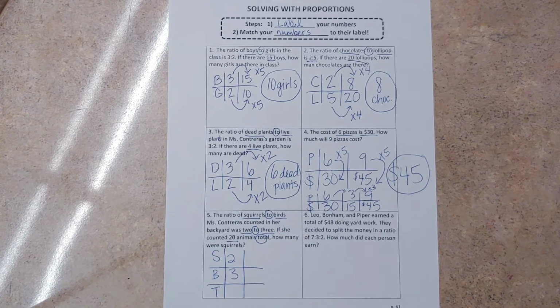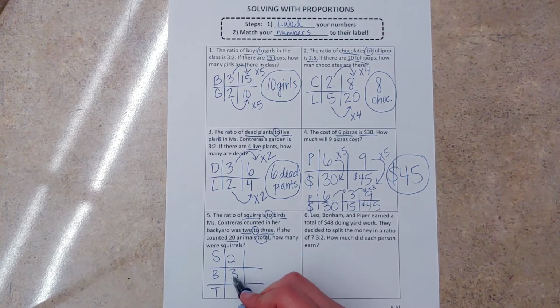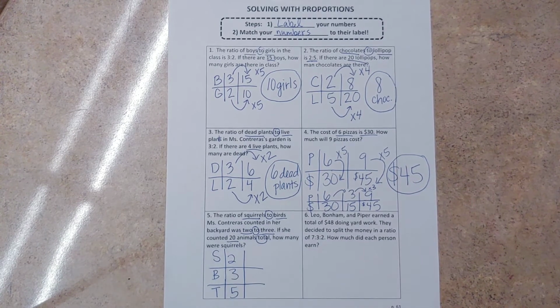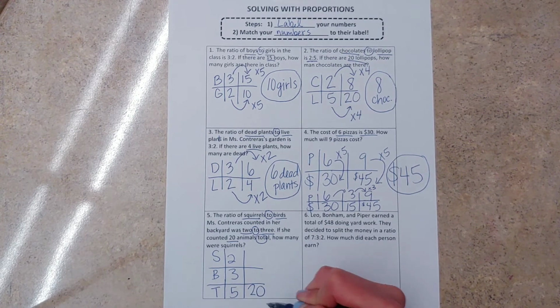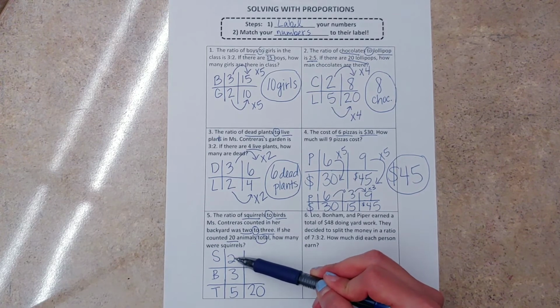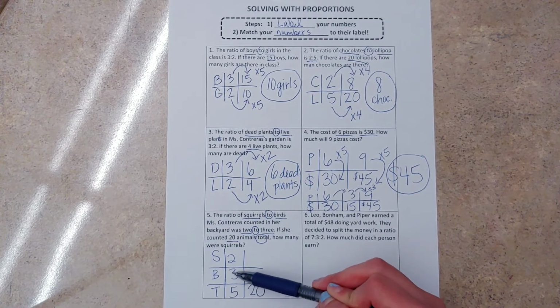And now here's where it gets a little tricky. If we put our 20 right here under the numbers we have, we would be saying that 2 plus 3 equals 20, which is totally bogus. 2 plus 3 is 5. So our total is going to go in our column where we're trying to figure out how many birds and squirrels we actually have.